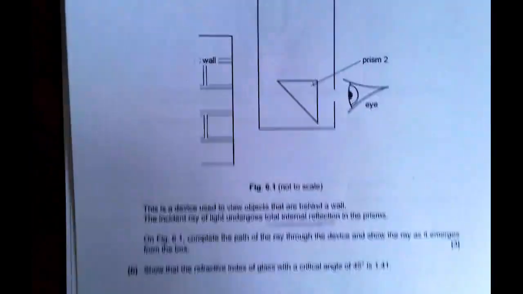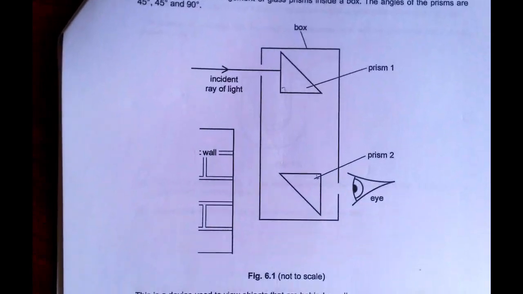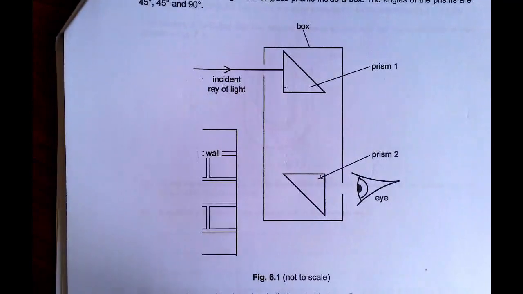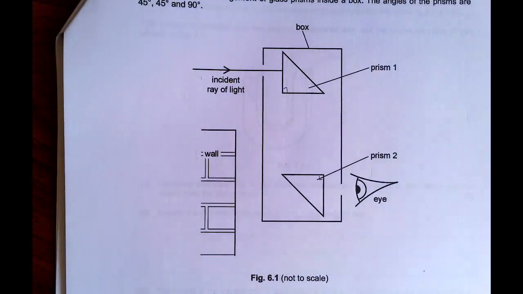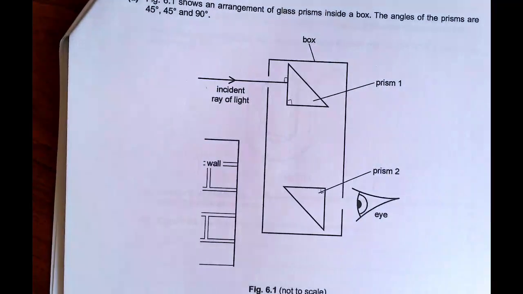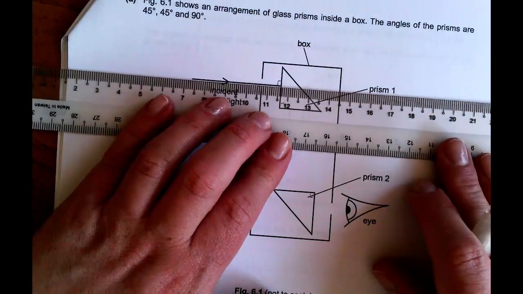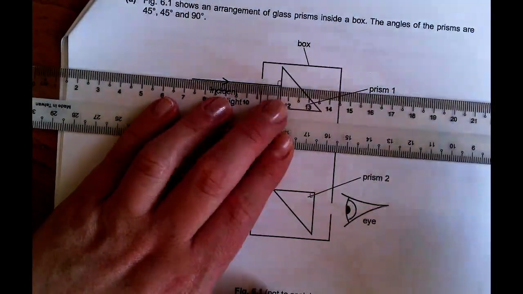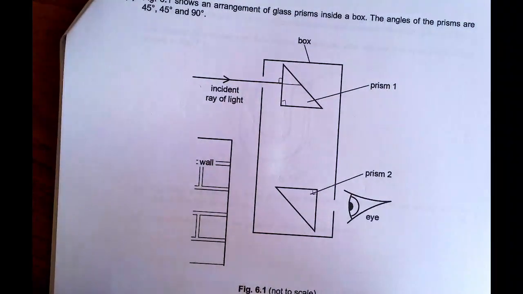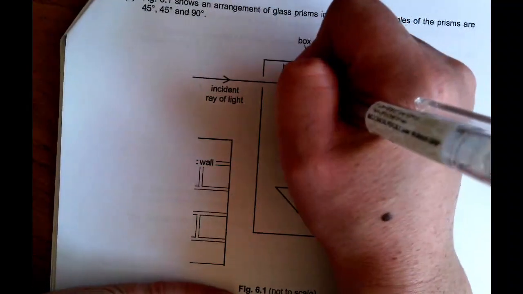So, let me zoom in on the diagram a little bit. What we know is that when light moves into a new medium, it will change speed. And if it does that at an angle that's not 90, that then causes refraction and it changes direction. But at the moment, we can see that it's coming in at 90 degrees. Okay, and so although it will change speed, it won't change direction if it's coming in at 90. And so what we can do is continue that light ray all the way to the far side of the glass prism. It's going to carry on inside.